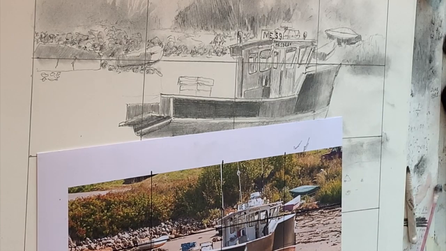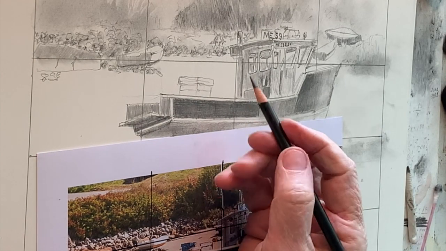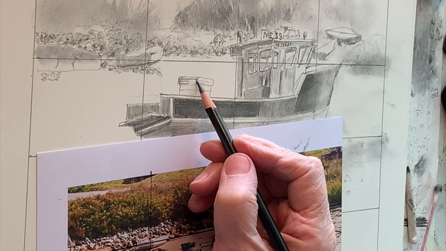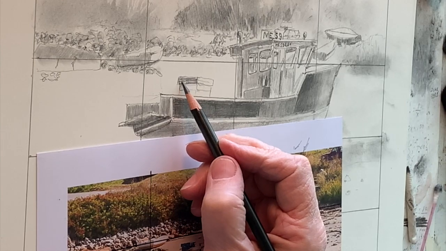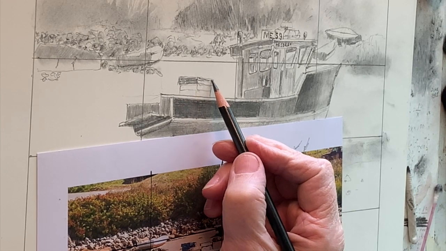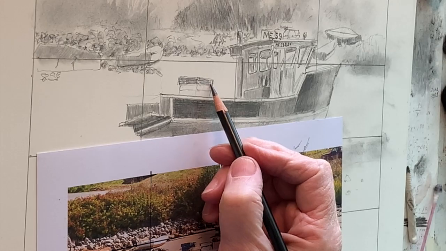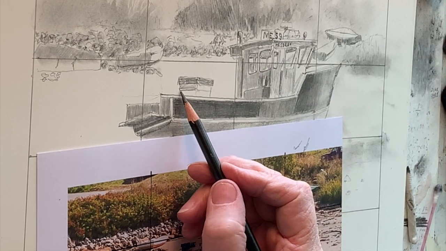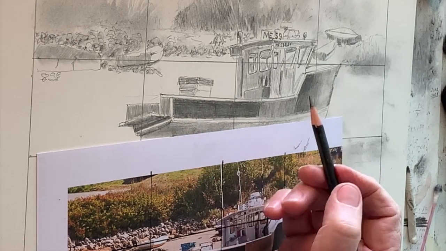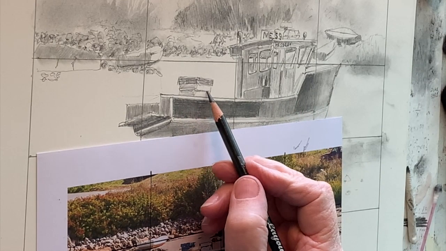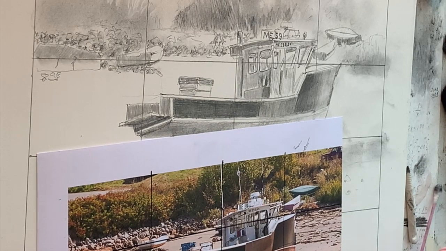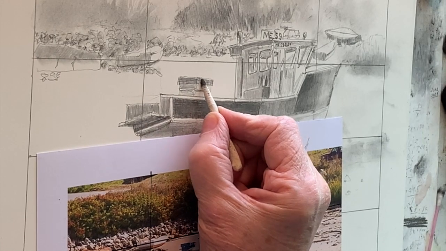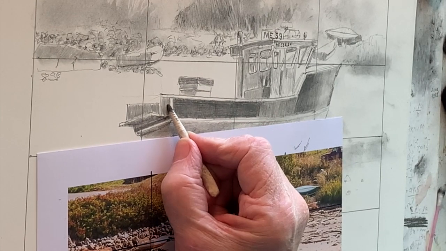And I want to add some values in these boxes up here. Just indicate that there's one box sitting over the top of another one there. Okay.